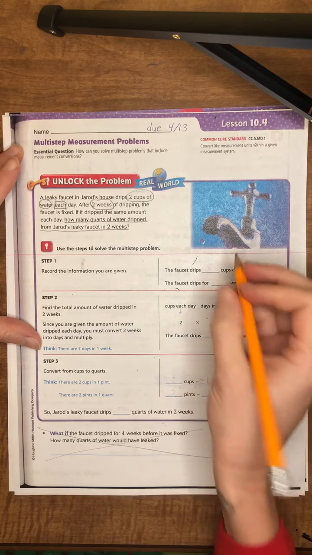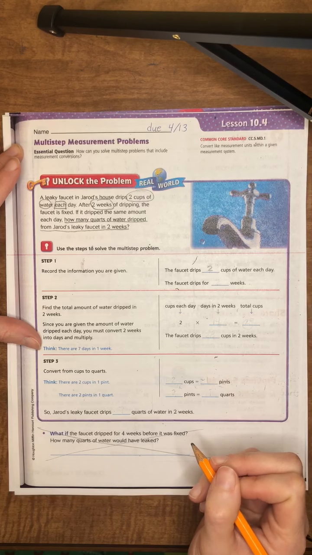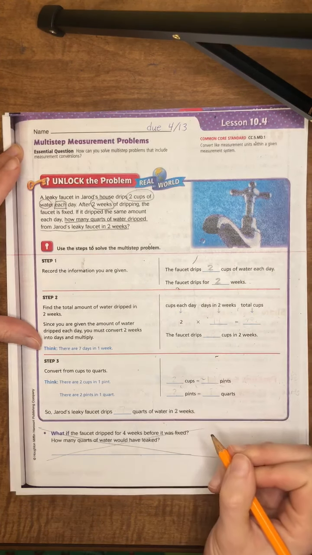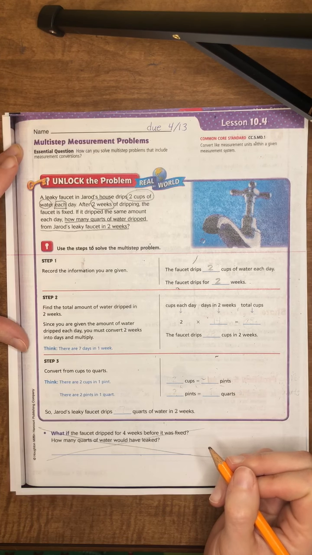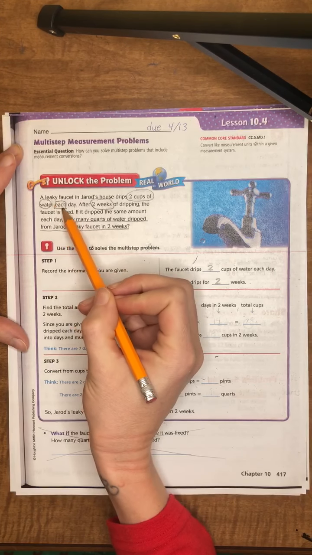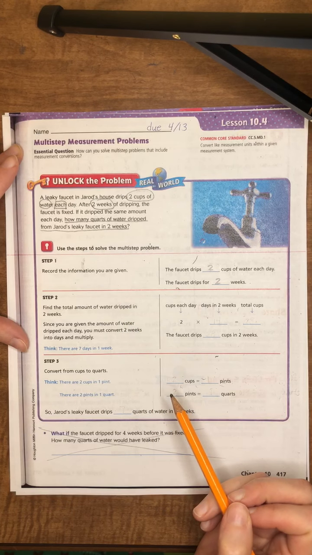The faucet drips 2 cups of water each day. The faucet drips for 2 weeks. Step number 2, find the total amount of water dripped in 2 weeks. Since you are given the amount of water dripped each day, you must convert 2 weeks into days and multiply. Again, the key word or action word is "each," telling us to multiply.